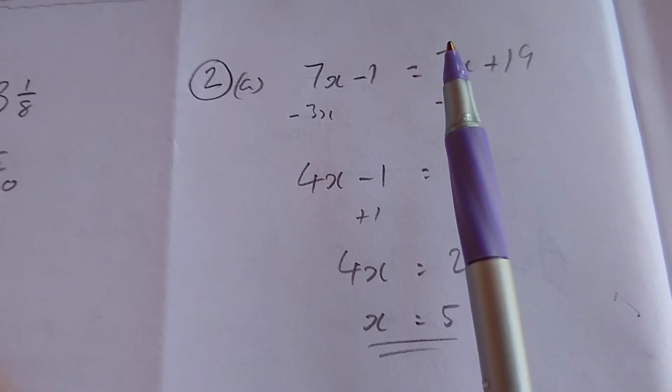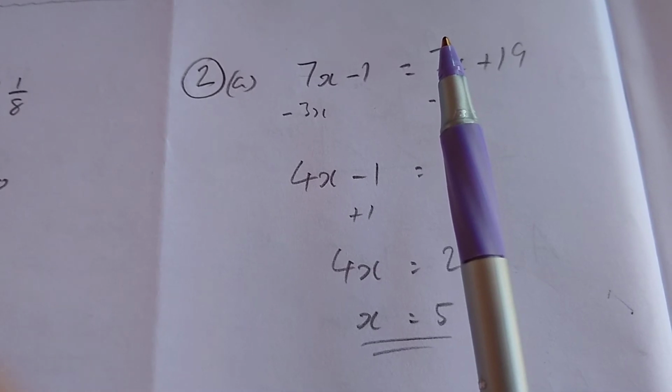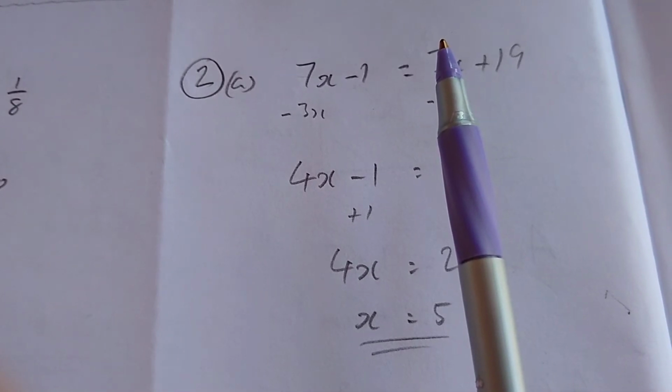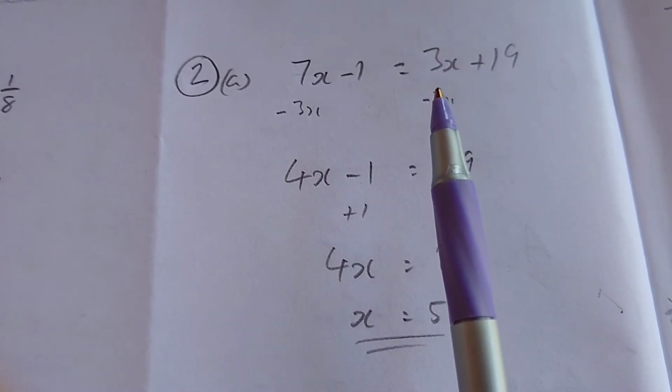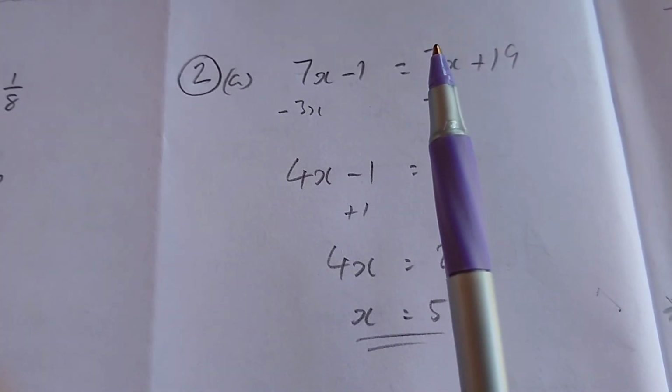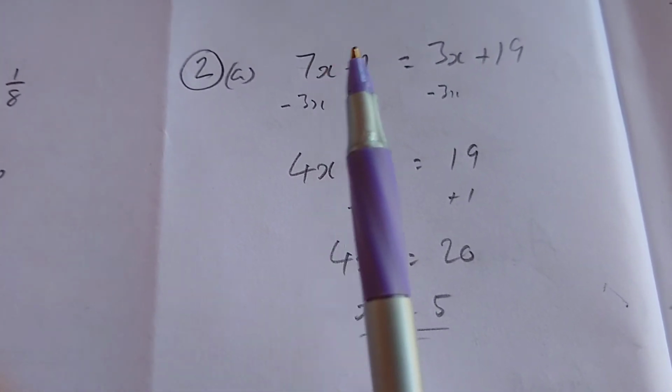Now, just like if you were on a seesaw with a lot of mates and you're perfectly balanced, if one of you got off, it would no longer be balanced and one end would be heavier than the other, so it wouldn't be equal anymore. So if I subtract 3x from one side of the equal sign, or from one side of the seesaw, then I need to subtract 3x from the other side of the equal sign.